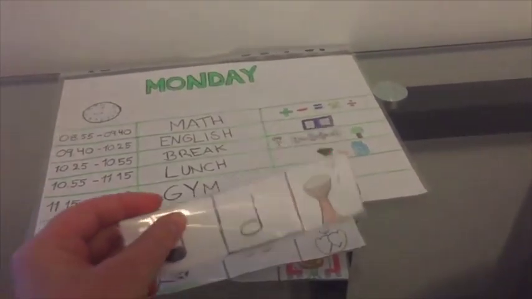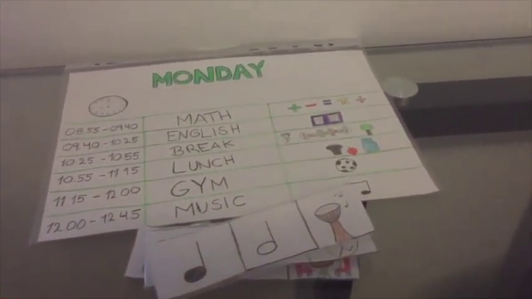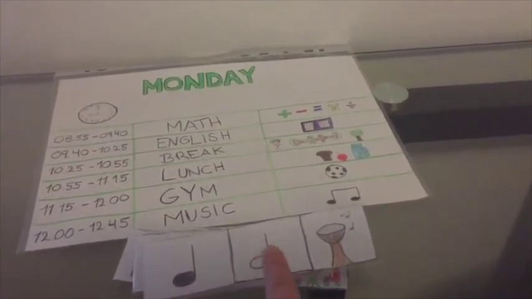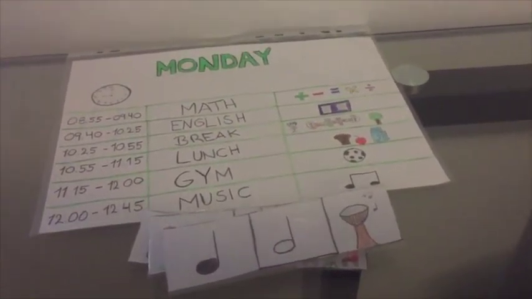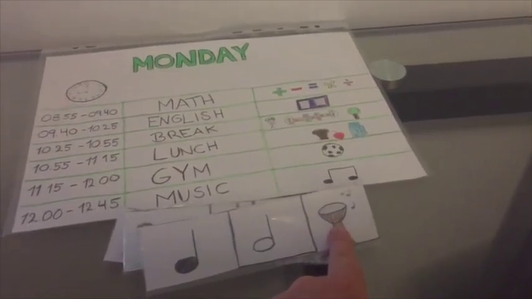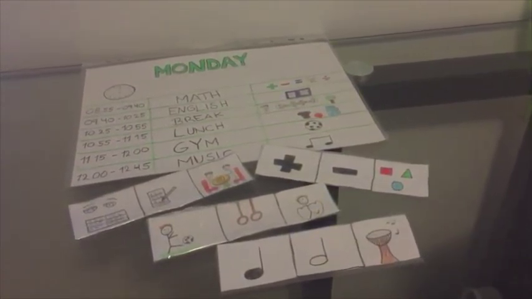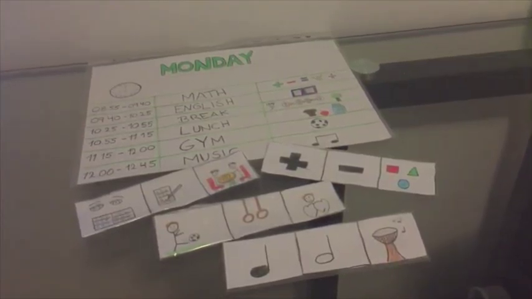In music, they will learn about notes. They will learn about the quarter note and the half note, play drums and practice the notes. With this research, all the students know exactly what and when we will be doing the different things.